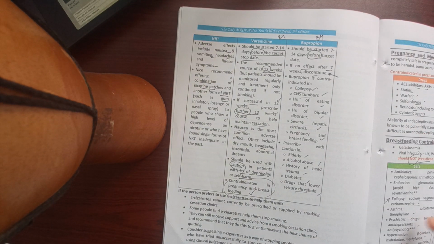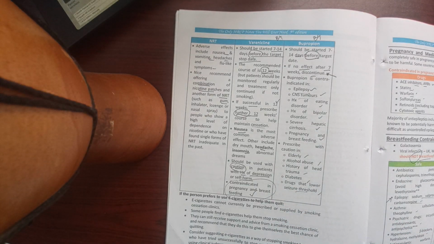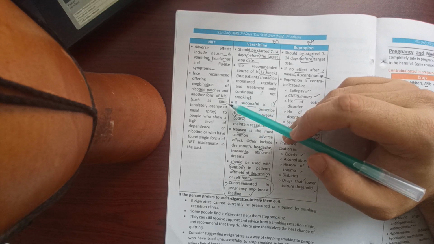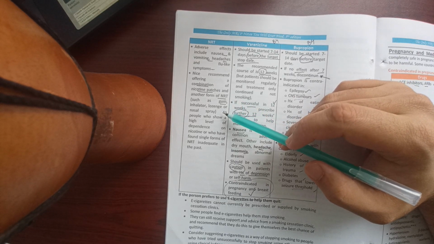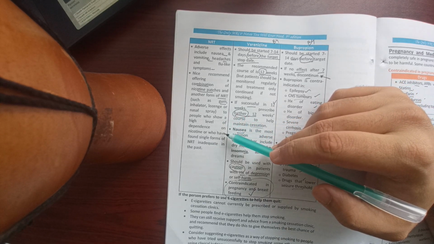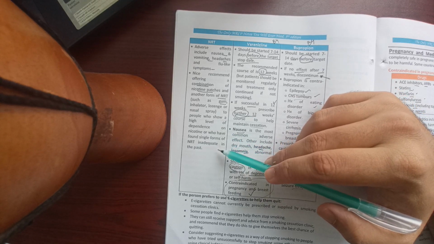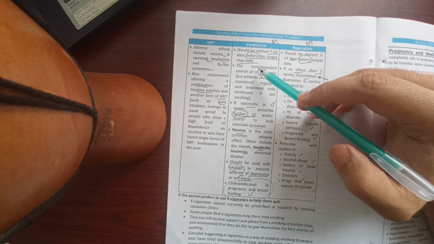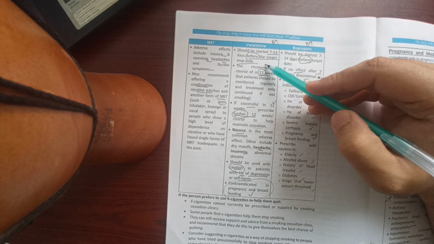Okay, so let's see what the protocols are here. First, NRT, nicotine replacement therapy. Adverse effects can be nausea and vomiting, headaches and flu-like symptoms. NICE recommended offering a combination of nicotine patches and another form of NRT, such as gum, inhalator, lozenge, or nasal spray to people who show a high level of dependence on nicotine or who have found single forms of NRT inadequate in the past. Varenicline should be started 7 to 14 days before the target stop date.